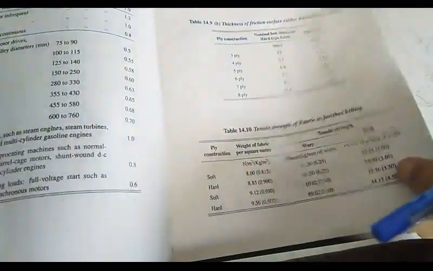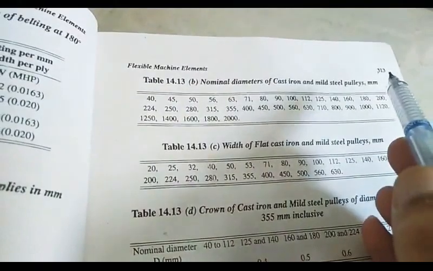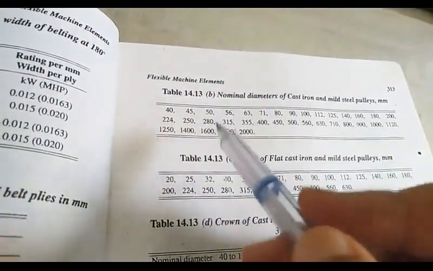We shall take the standard table, table 14.13 B, page number 313, the nominal diameters of cast iron and mild steel pulleys.